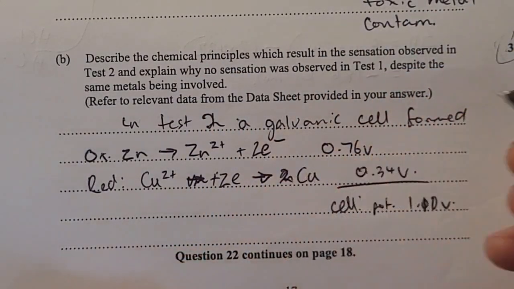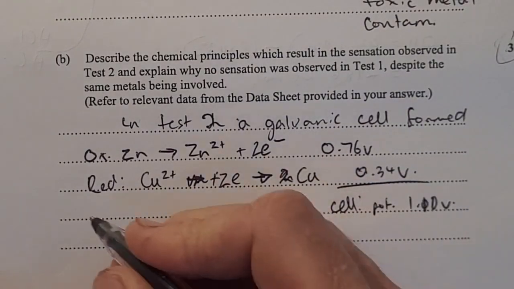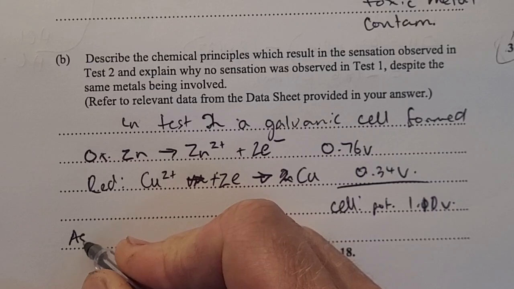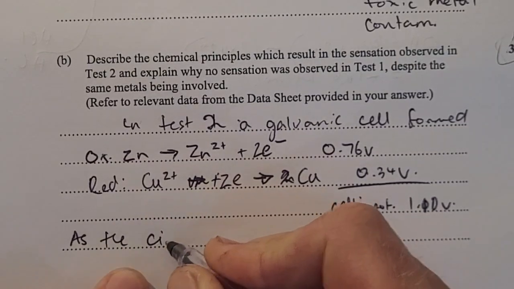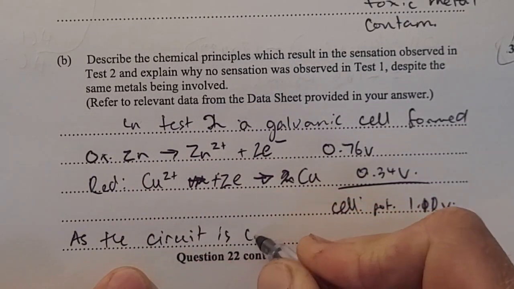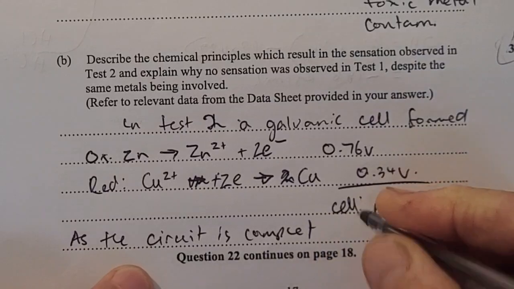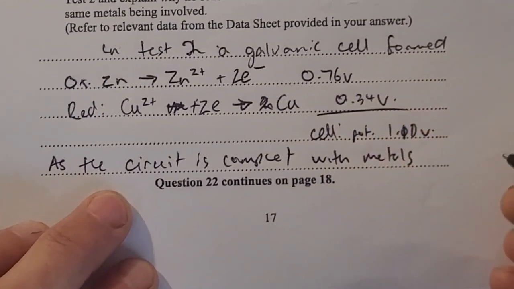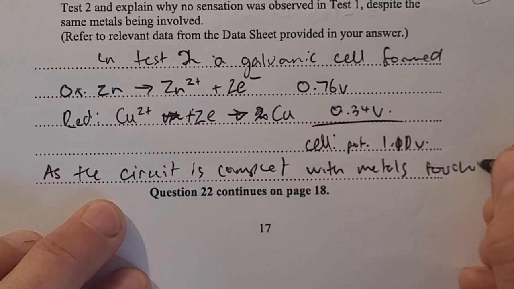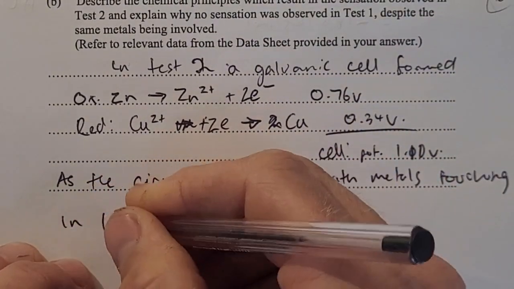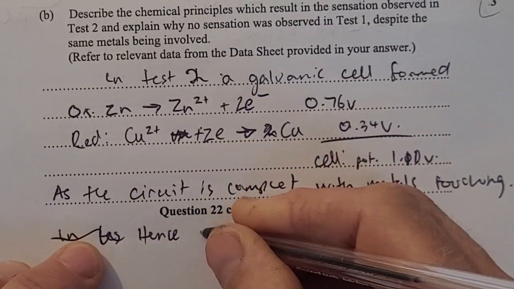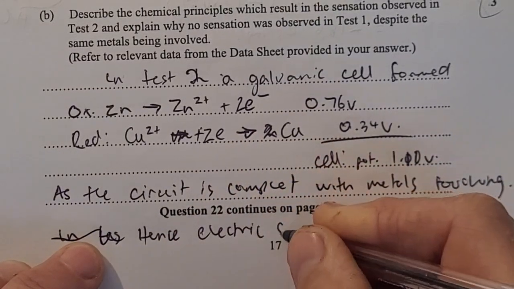Okay, so it's formed as the circuit is complete with metals touching in test 2, hence electric sensation.